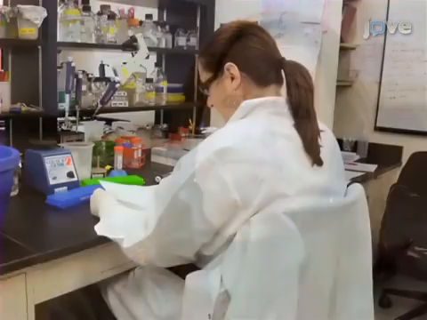The main advantages of this foodborne model are that it is not physically invasive or traumatic for the mice, and there's a reproducible delay of 36 to 48 hours before the bacteria disseminate from the intestines to the peripheral tissues.